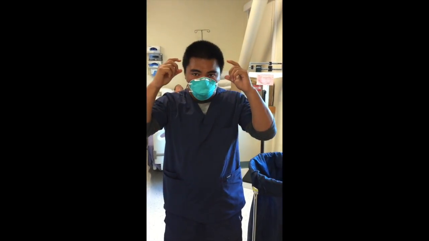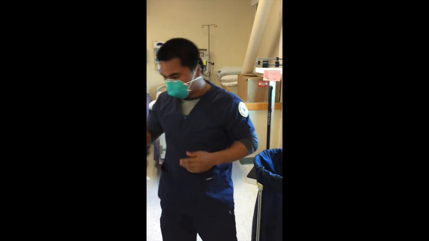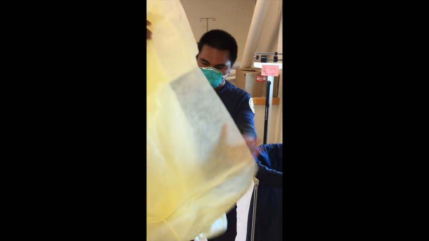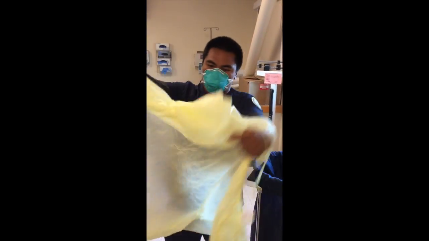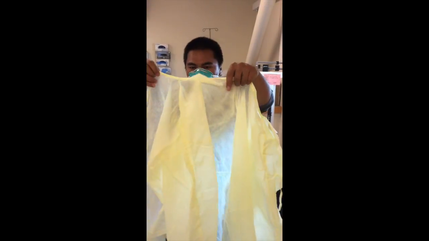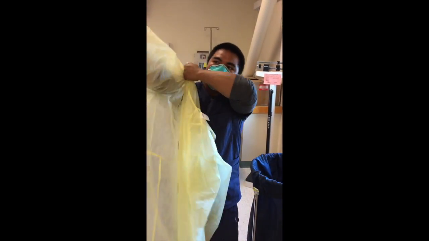Then I will put on my eyewear, and then my gown. Make sure it's not inside out and has no holes, and make sure when you put it on, it doesn't touch the ground.